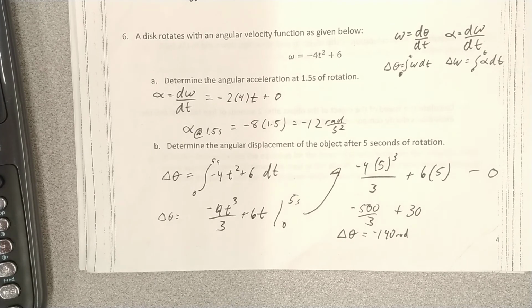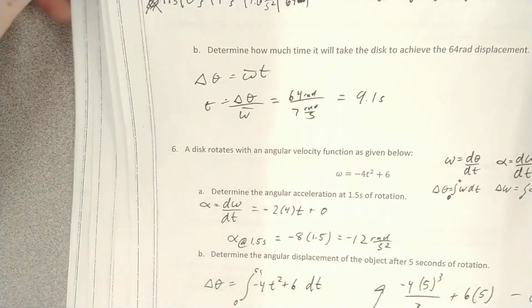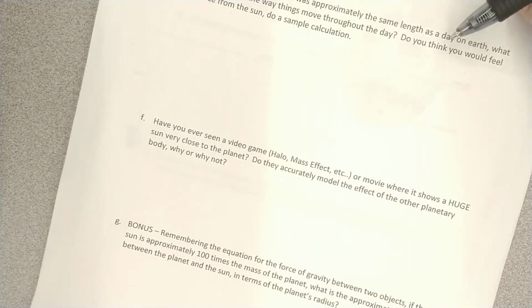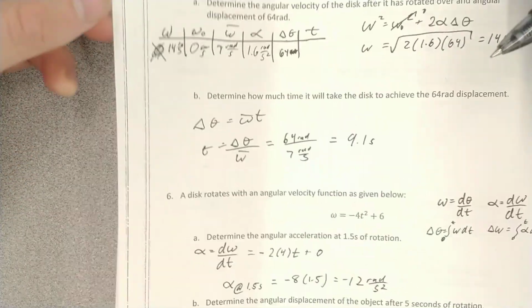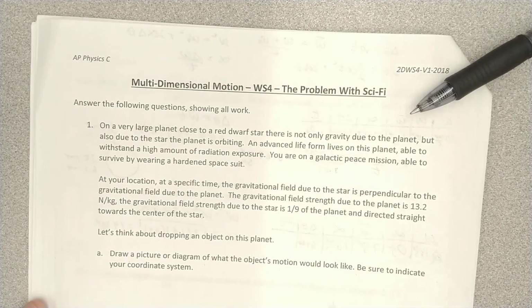All right, and there you go. I'll scan this. I'll add this to my solutions for worksheet 3 and re-upload them, and then you'll have the full solutions. All right, on to this. I'll make another video really quick.